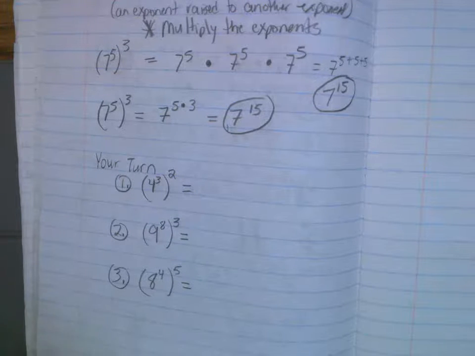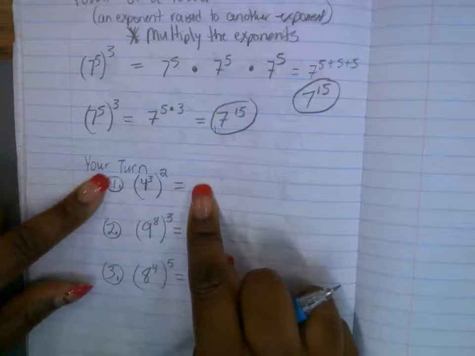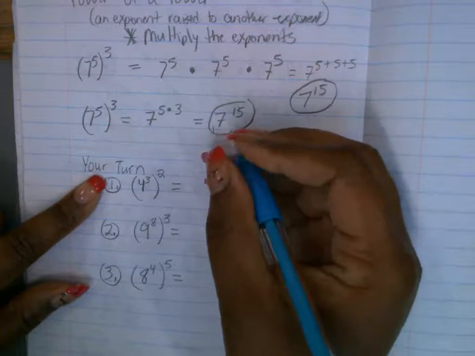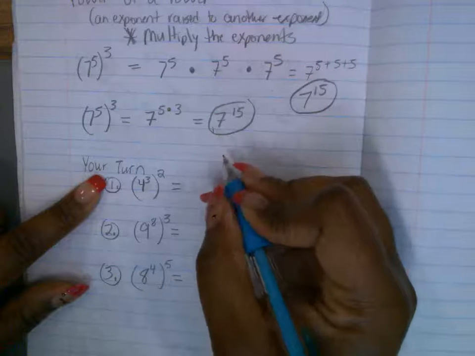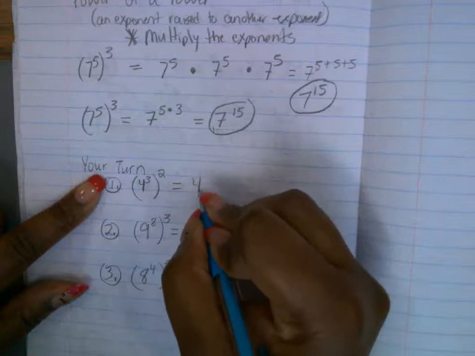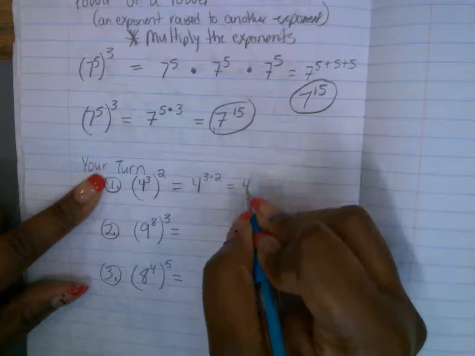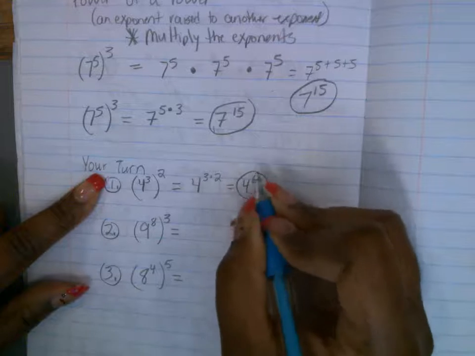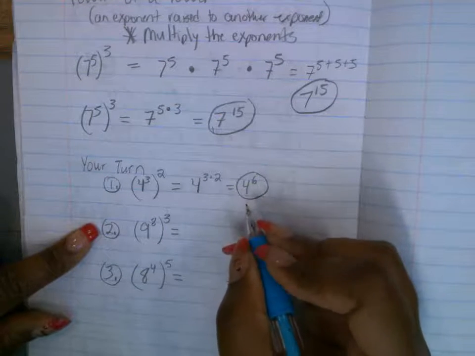All right, anybody? What did you get for number 1? What do you do there? Aiden? Very good. 4 to the 6th, because you said 3 times 2, and 3 times 2 is 6. Excellent job. Number 2, Jordan?